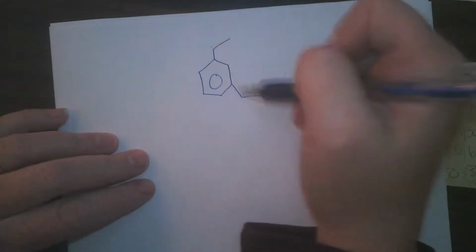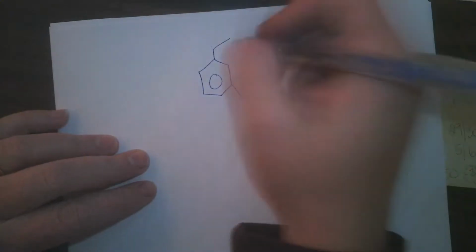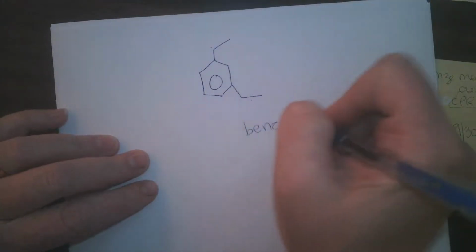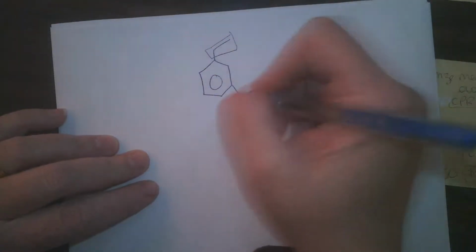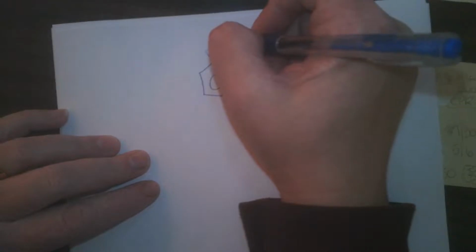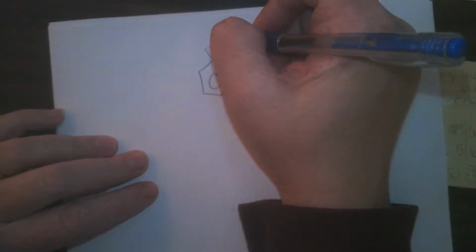Clearly there isn't more than 7 carbons in these two side chains, so we've got a benzene group. And then we've got this side chain here and this side chain here, which both happen to be ethyl groups.